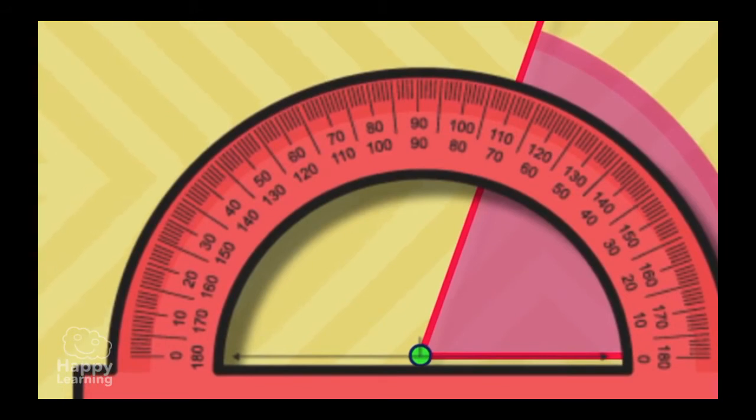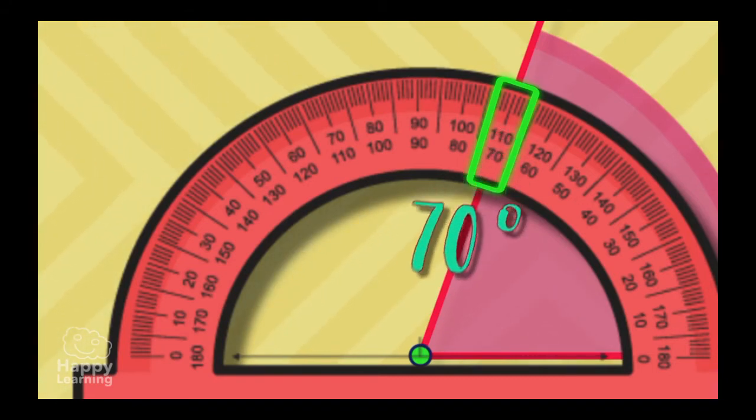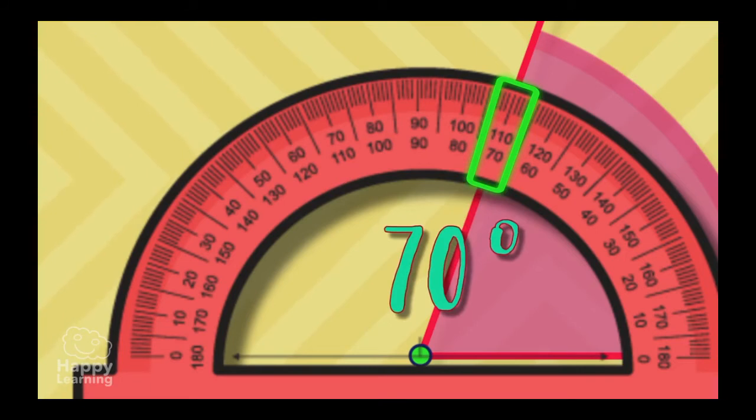After this, we look at the protractor line on the other side of the angle and see what number it says. These are the degrees that an angle measures. Easy peasy, huh?